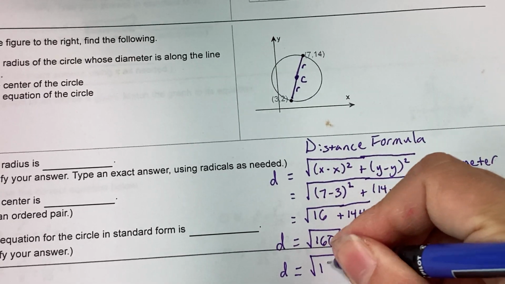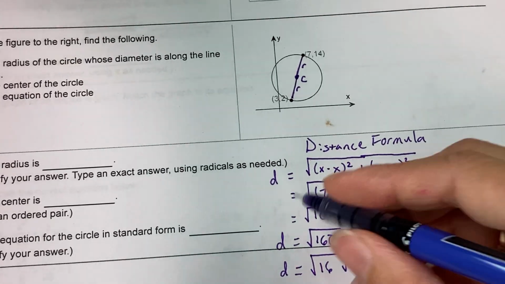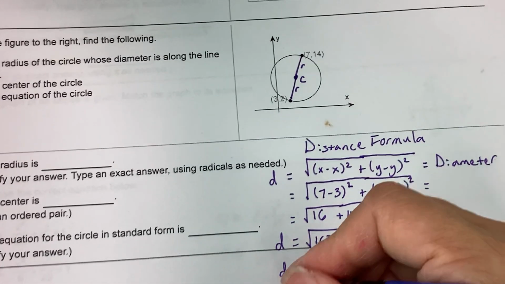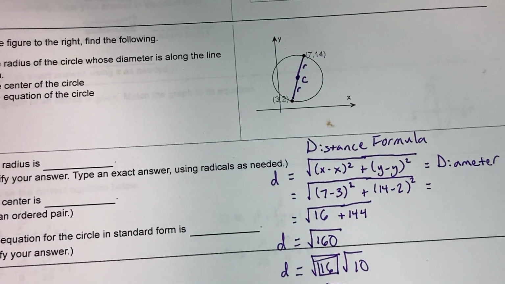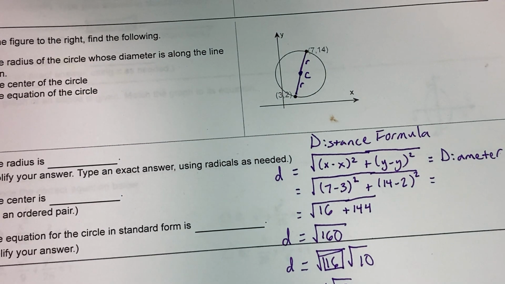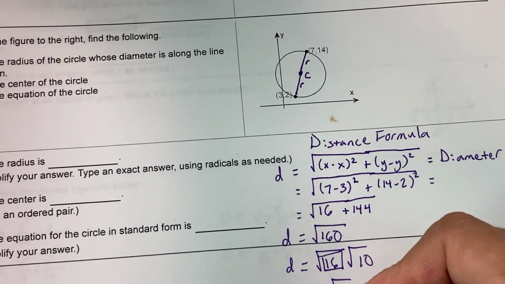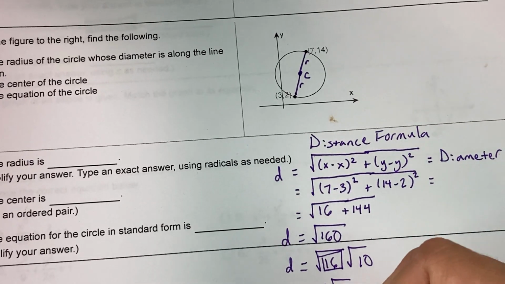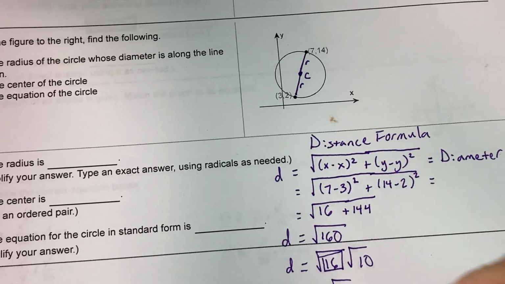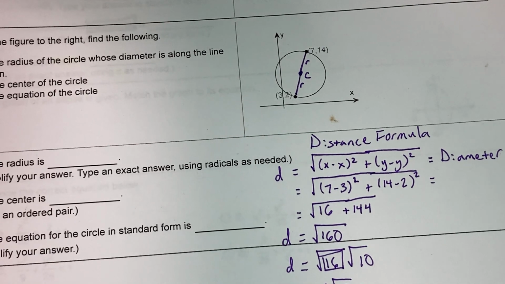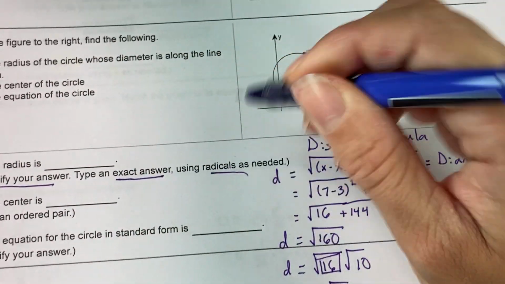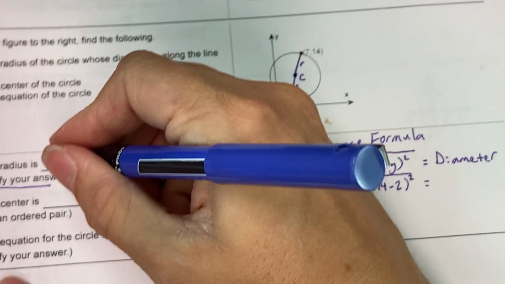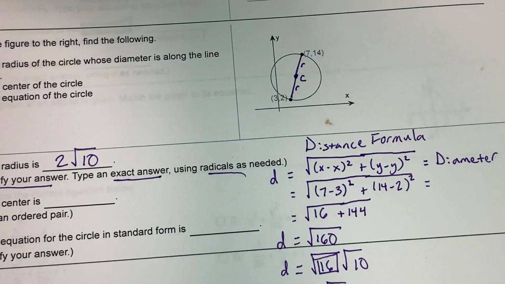so we can break that down into radical 16 times radical 10. 16 is a perfect square, so that will simplify to be 4 radical 10. Excuse me. And so if I wanted to find my radius, I take the diameter and divide it by 2. So my radius would be 2 radical 10. All right, folks, so my radius as a simplified radical, so again, simplify your answer, type exact answer using radicals. My radius would be 2 radical 10.